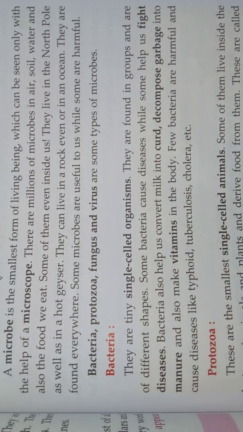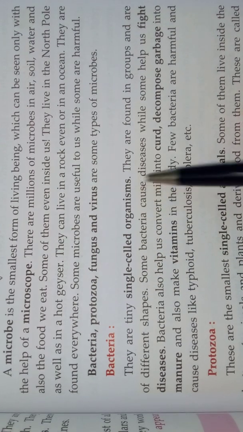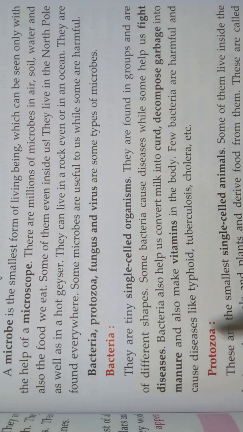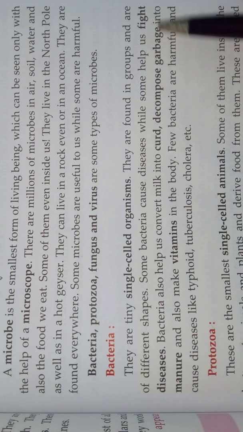Come, we will see about bacteria. They are tiny, single celled organisms. They are found in groups and are of different shapes. Some bacteria cause diseases while some help us fight diseases, that means prevent us from diseases. So, some bacteria are good and some bacteria are bad.